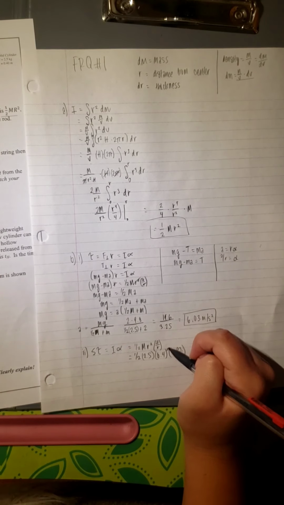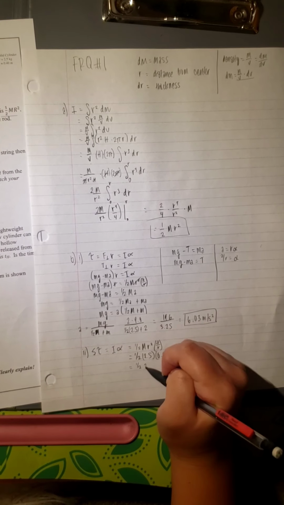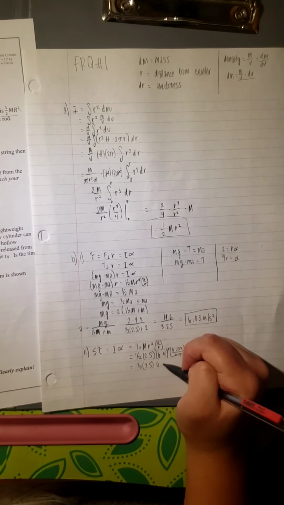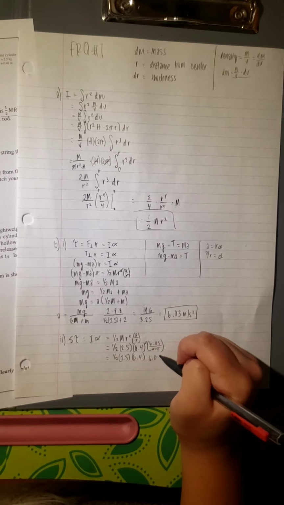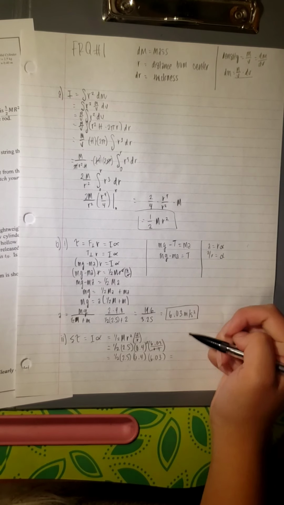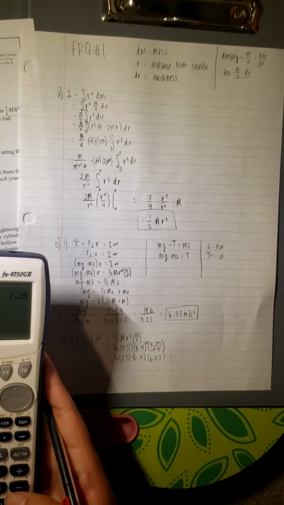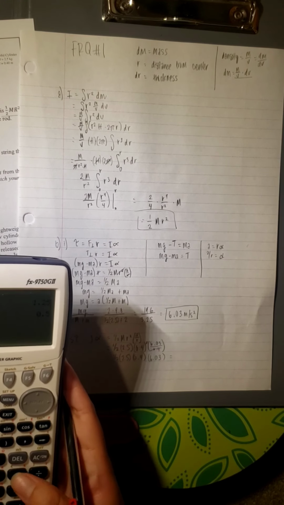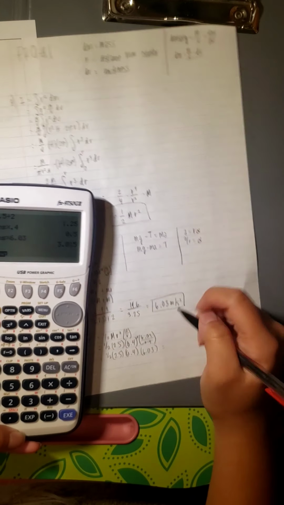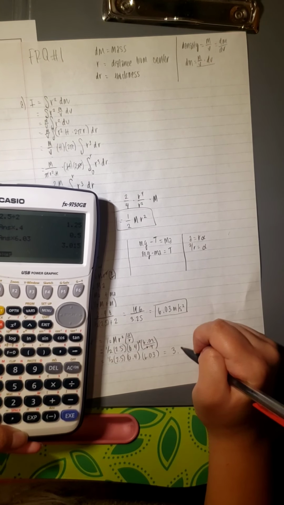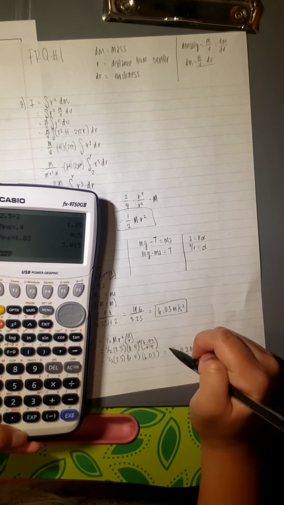We can cancel out r in that case. Alright, so that gets us torque. Units for torque.